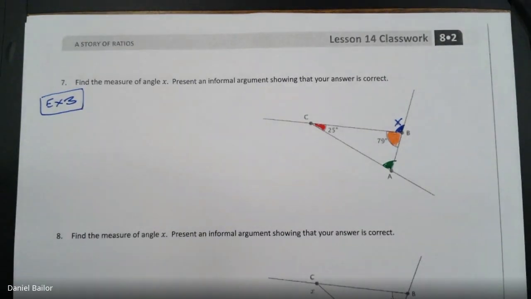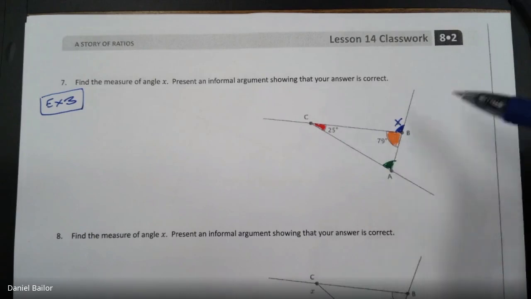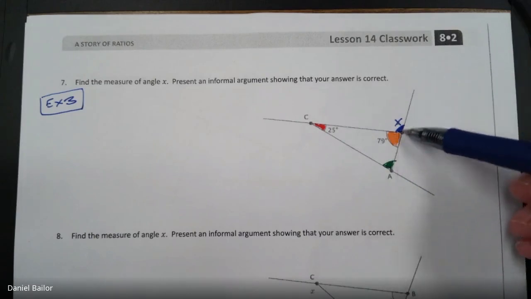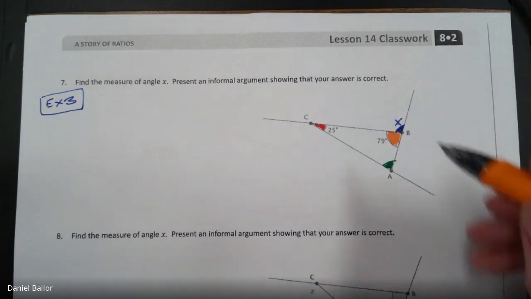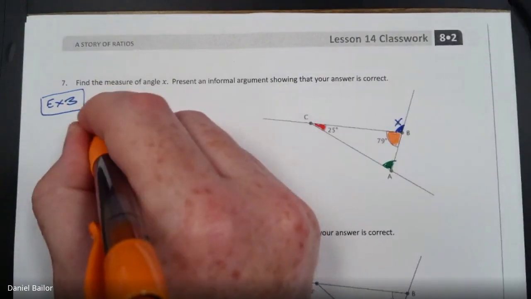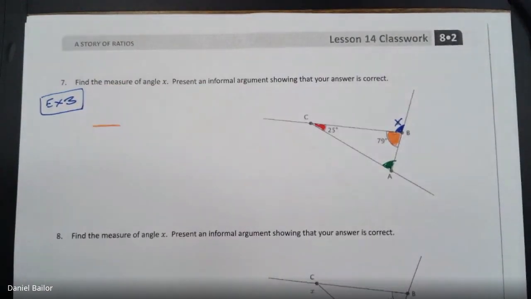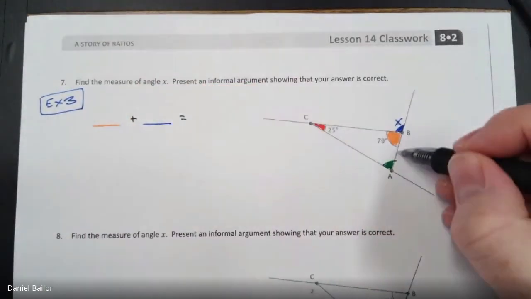Because remember, I told you that for this one, you don't need to worry about the triangle. Don't even think about the triangle. Instead, think about the straight line. Because in this one, you can see that the orange and the blue make a straight line. So the orange plus the blue equals a straight line.